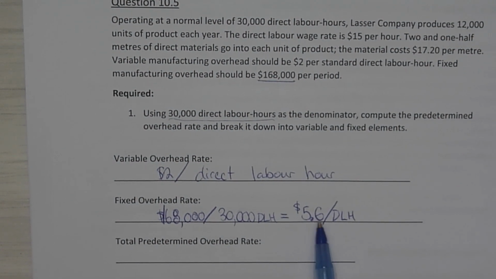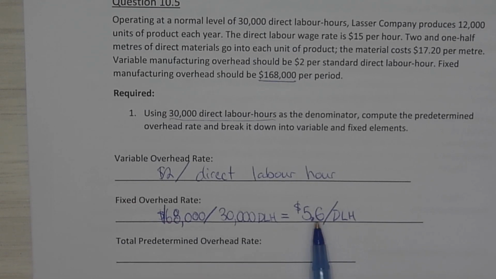We have $5.6 per direct labor hour for your fixed overhead rate. So this is the amount that can be applied to each unit on your standard cost card.